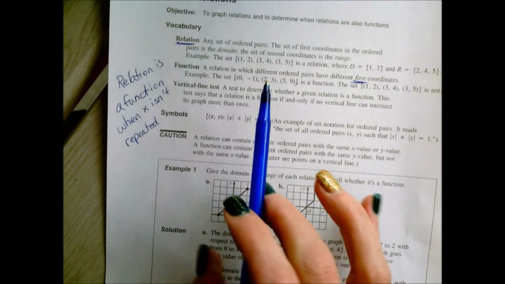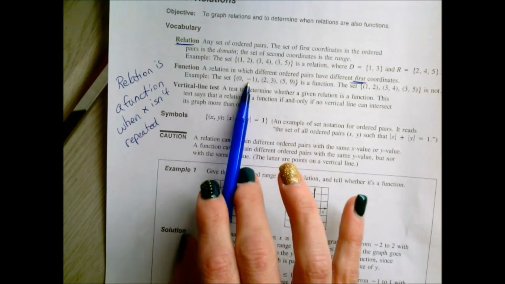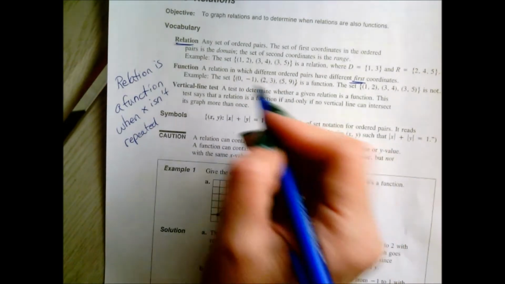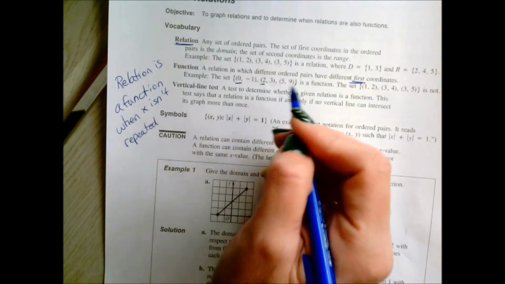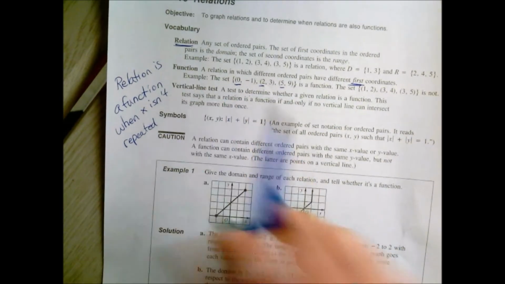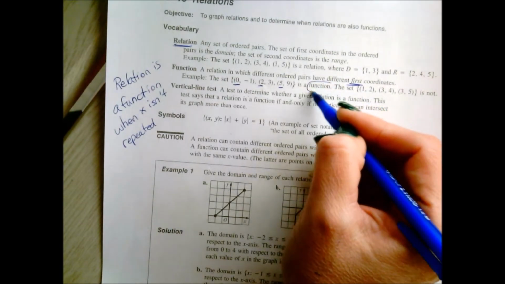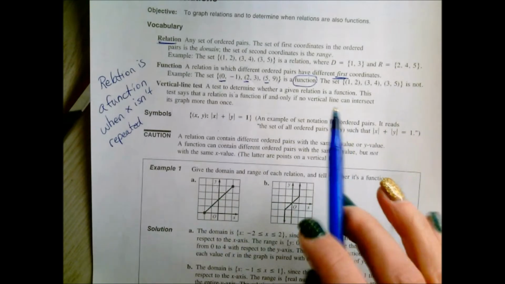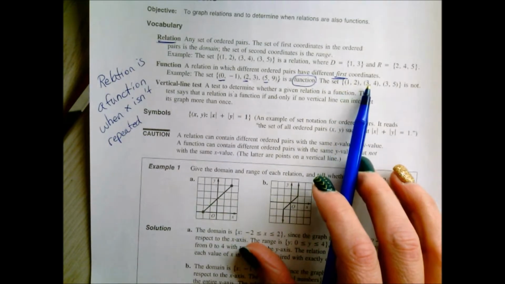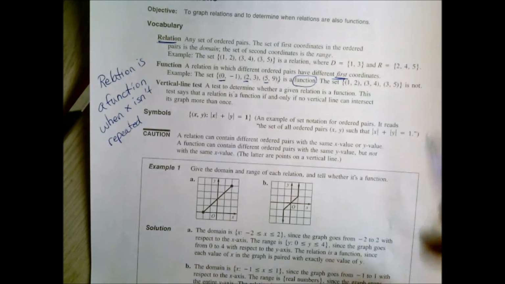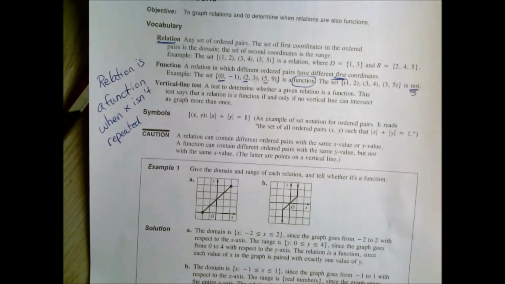I want you to kind of look at this with me. You can see it on your own. We've got a list. 0, -1, 2, 3, 5, 9. The domain is 0, 2, and 5. It never gets repeated. Therefore, this relation, this set of numbers, indeed is a function. Whereas 1, 2, 3, 4, 3, 5, this relation is not a function.